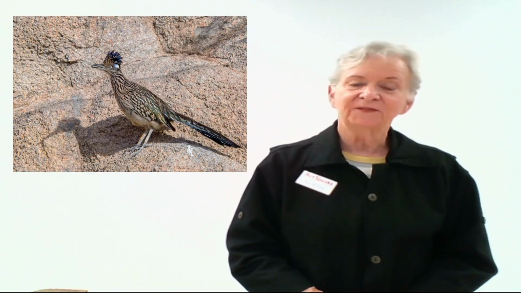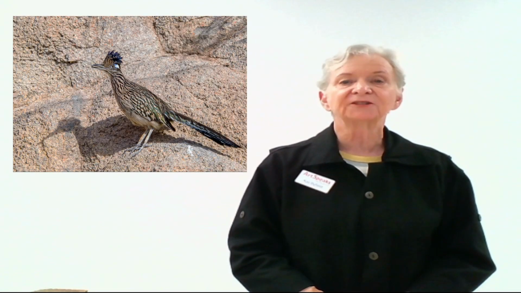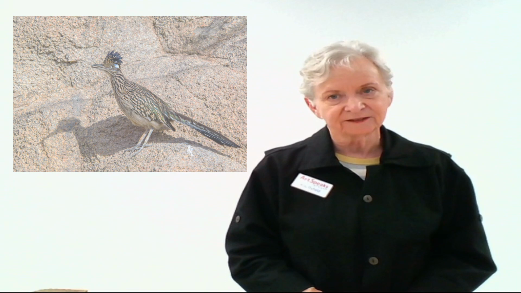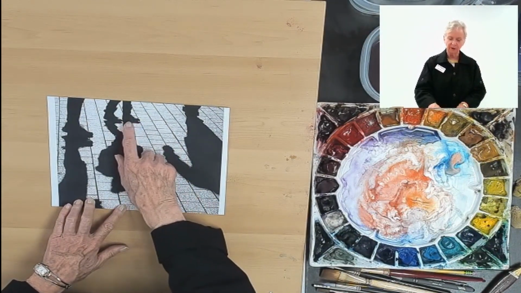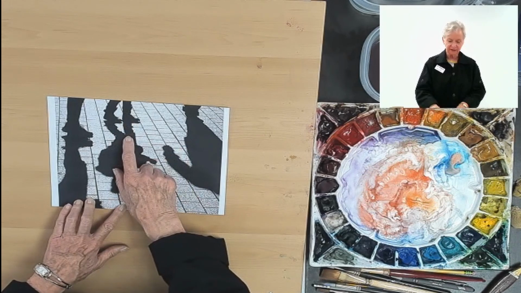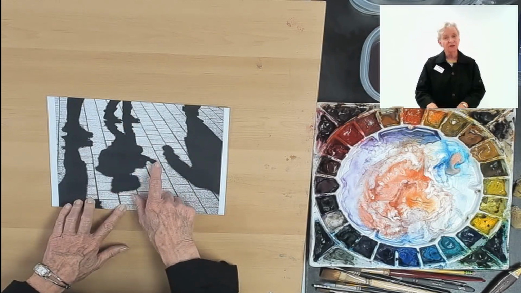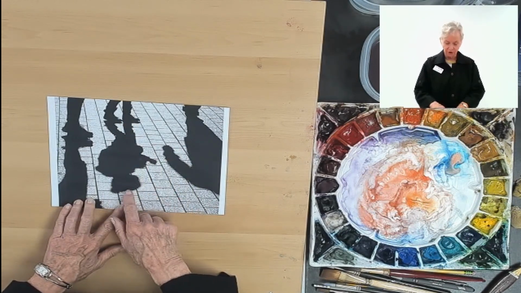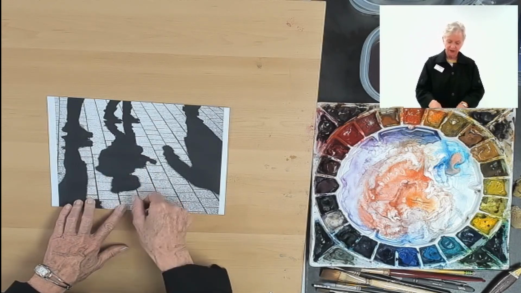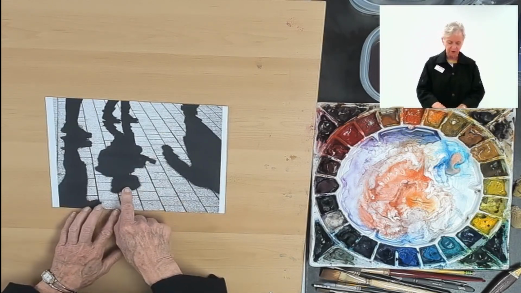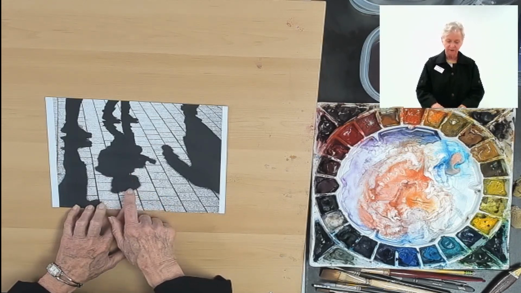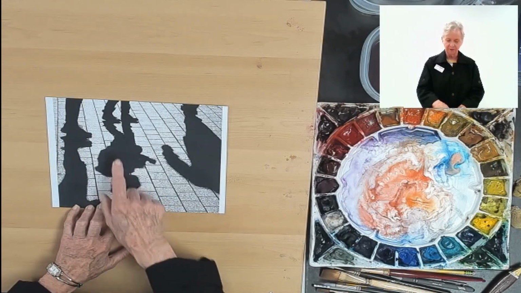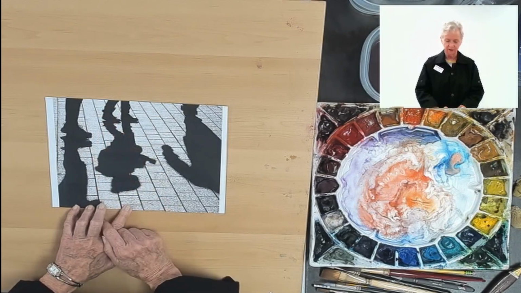Shadows also reveal the surface quality of the surface on which they're cast. Cast shadows are darker and sharper close to the object that's casting the shadow, and they get softer and lighter moving away from the shadow. And you can see that in this photograph a little bit because you can see more of the detail on the ground as you get away from the actual person who's walking.